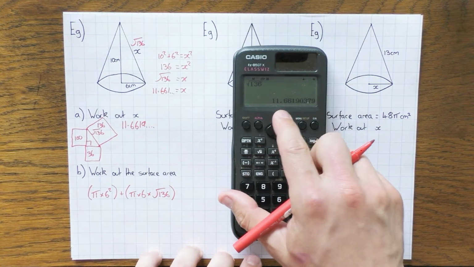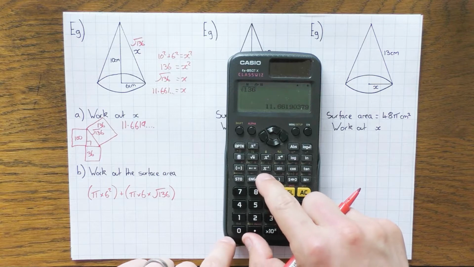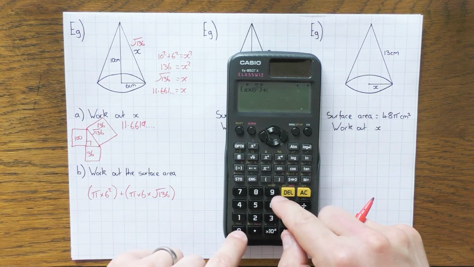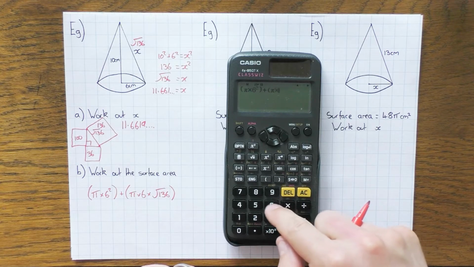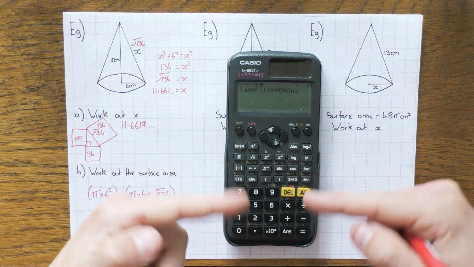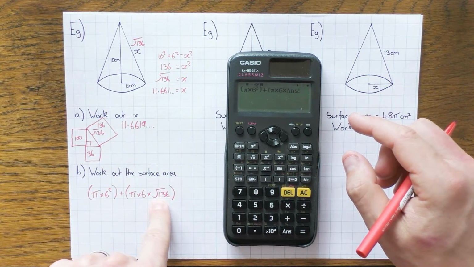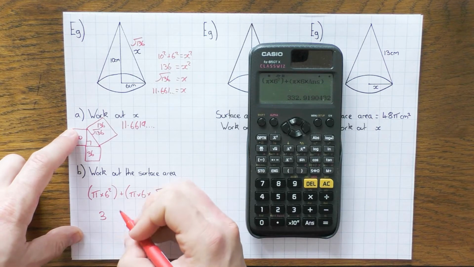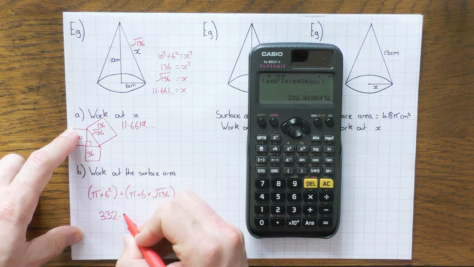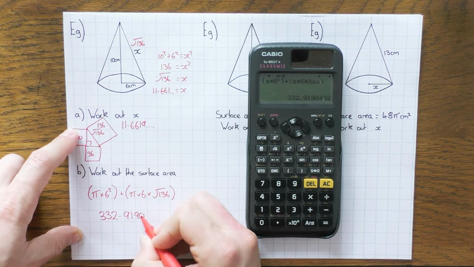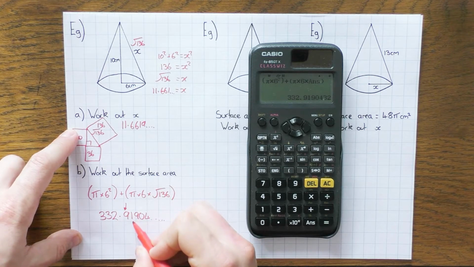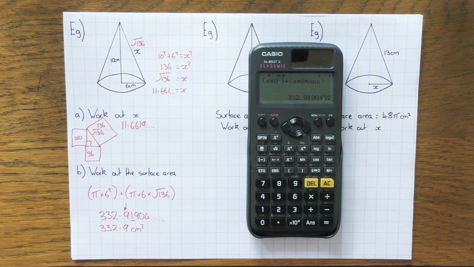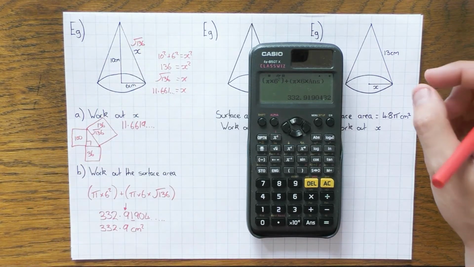I'm going to write it as the square root of 136, but I could equally do what I'm now about to do on here. So keeping that on my calculator, I just type it in as I would do normally. So pi times 6 squared, close bracket, plus bracket pi times 6 times, and I use the previous answer button to use that decimal. Now of course if you did cancel that, don't worry, you can just type in the square root of 136. That would work just as well. And I press equals, and it spits out the decimal 332.91904, etc., etc. So to one decimal place, the 1 tells me to round down, 332.9 centimeters squared. So it's just an example where that's not as nice.